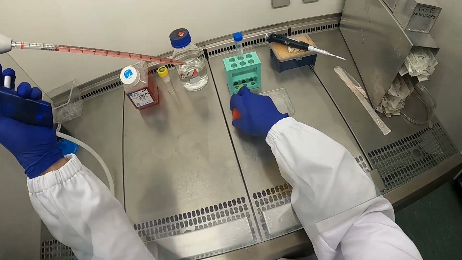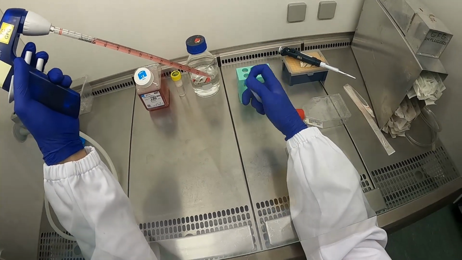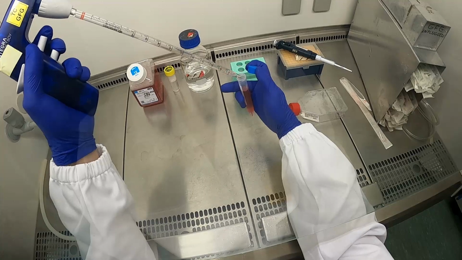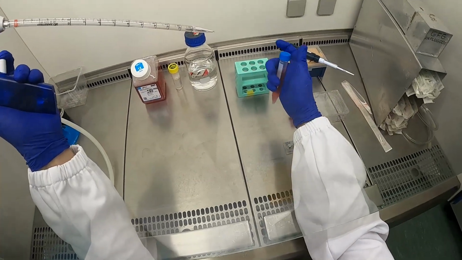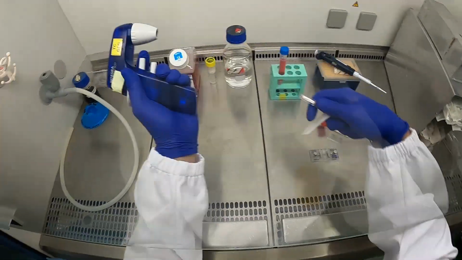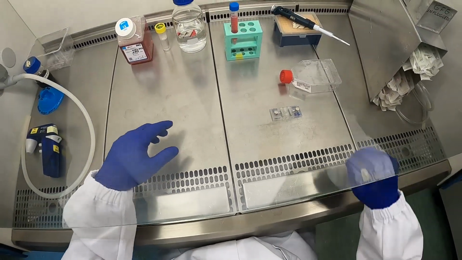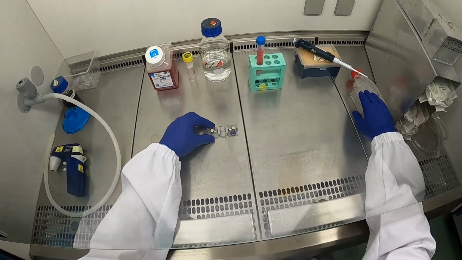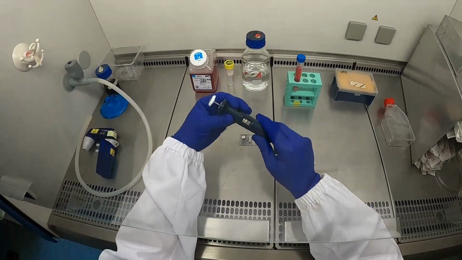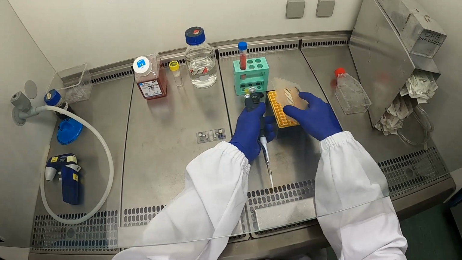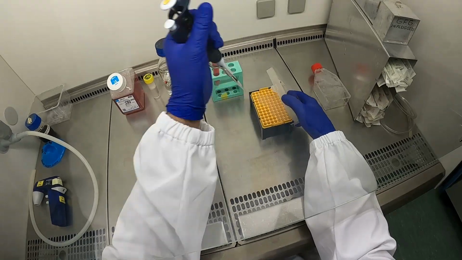So let's transfer all the cells into a tube. Throw away the pipette. And now it's time to count the cells. In order to cover this counting area in the hemocytometer, we need roughly 10 microliters.